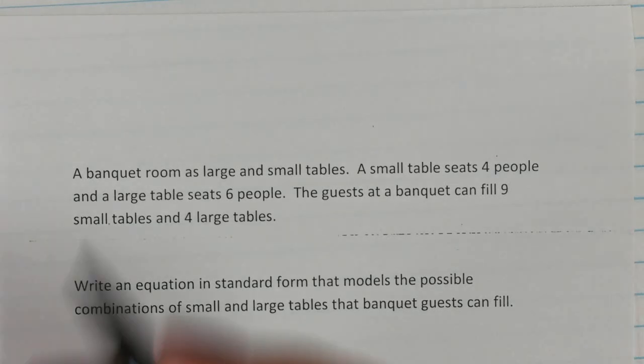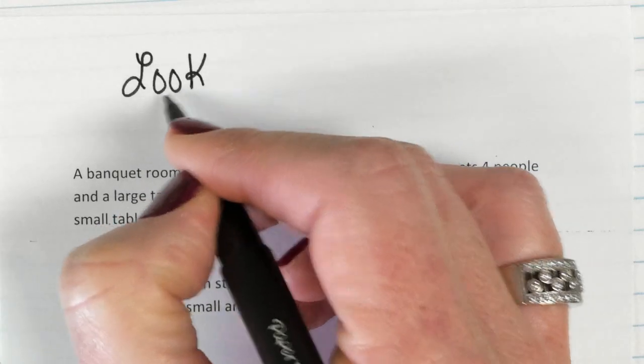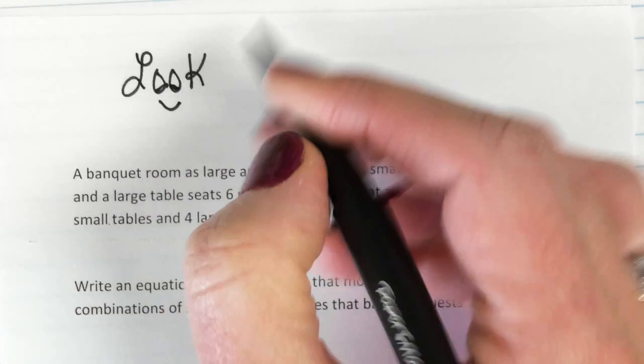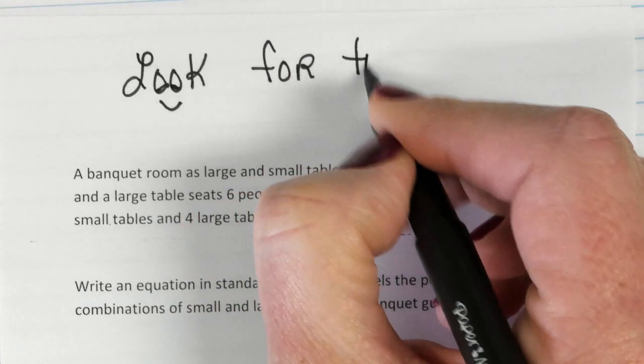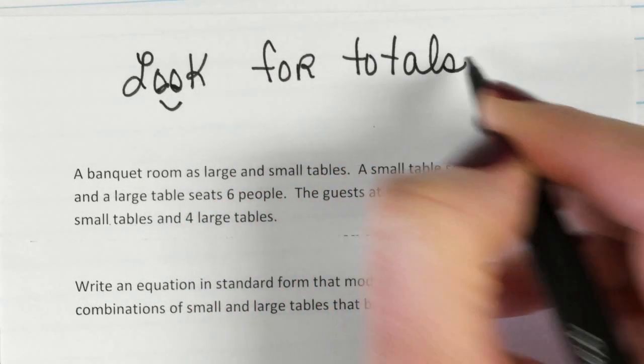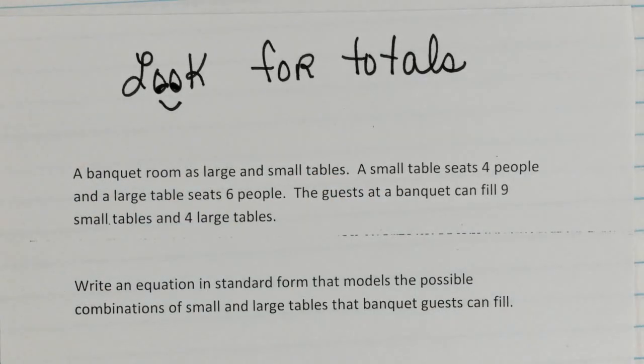We're not going to be given information like that. One thing that we need to do is make sure that we look for totals, the total amounts that are given. Because number one, that's going to help us know what our equation needs to be equal to.